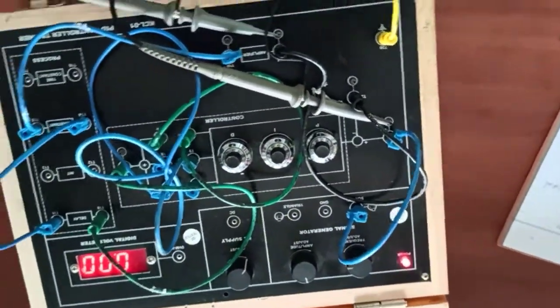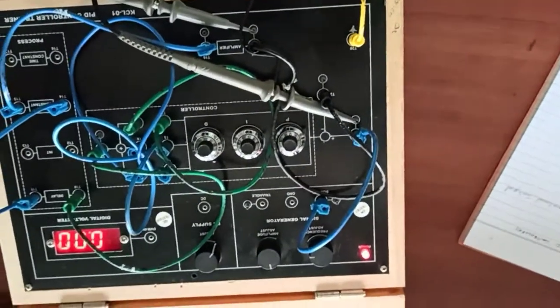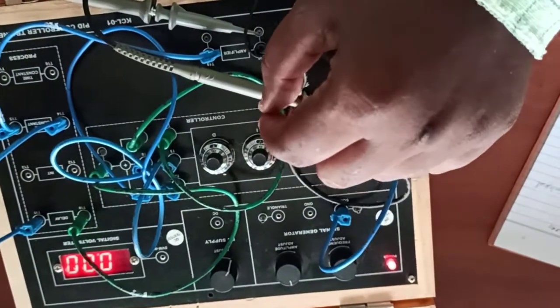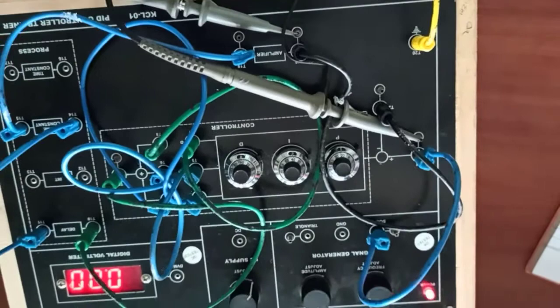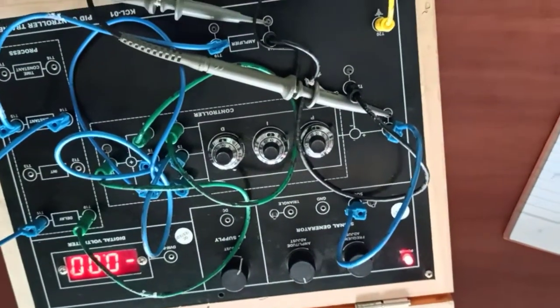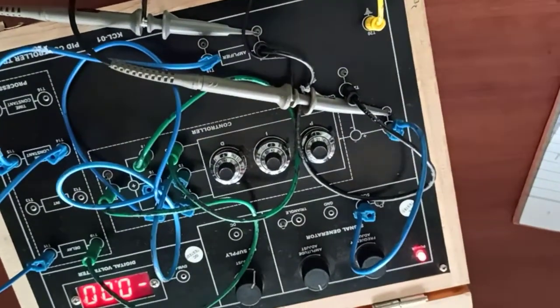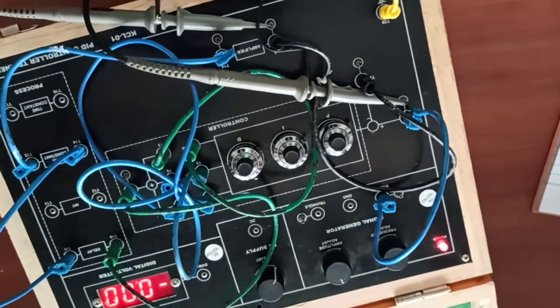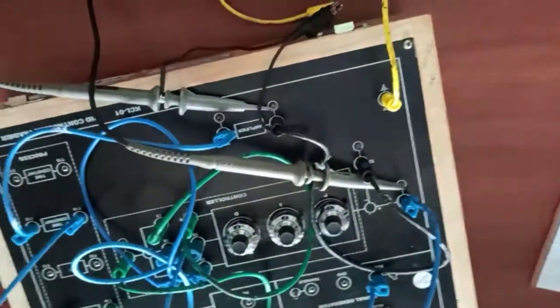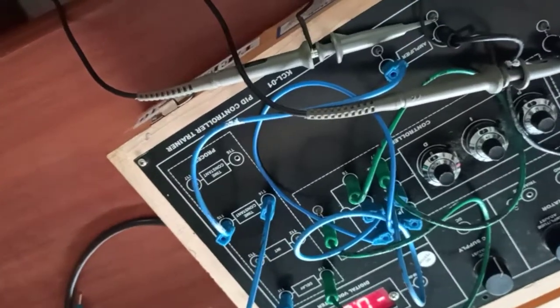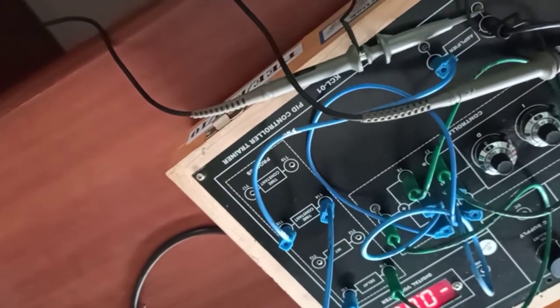Now let us do this experiment. I have set Kp, Ki, Kd as I said earlier: 1 rotation 20 points, 3 rotations 40 points, and 6 rotations 40 points, as mentioned by the manufacturer. For this first order system, I am going to calculate the peak overshoot value by connecting the output to a CRO. The CRO output is taken to channel 1. One point is connected to the input and the other point is connected to ground, so that the output is measured in a CRO.